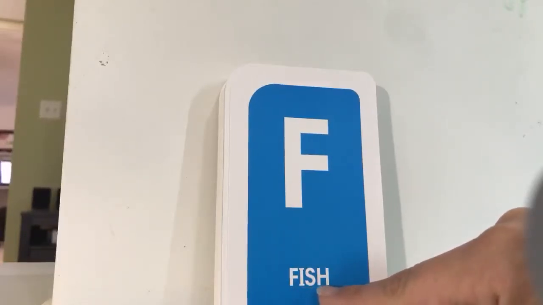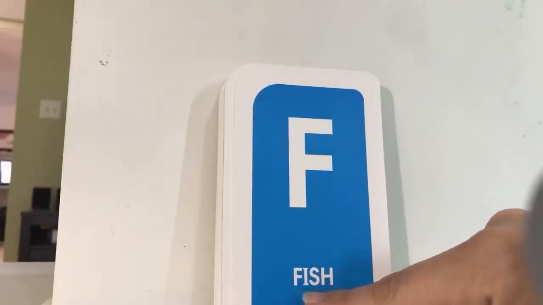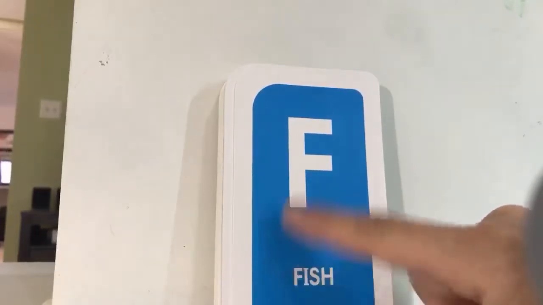S and H are a blend that says shh. You might hear your mommy or daddy or teacher or librarian say shh when they want you to be quiet. And when you see the blend S and H, you say shh, like in the word fish. That's a blend that comes at the end of the word fish.